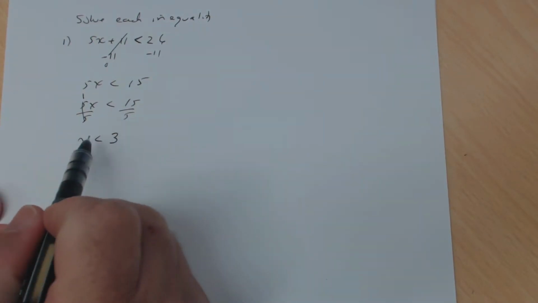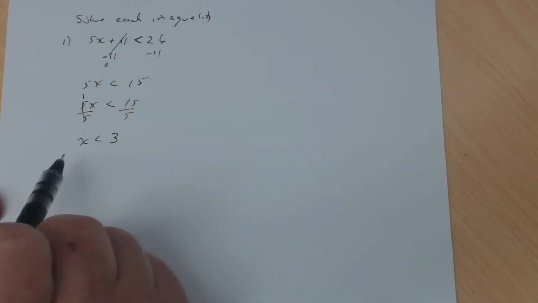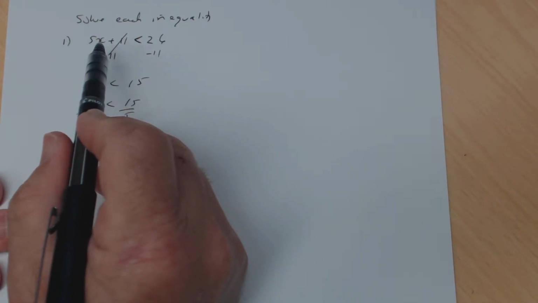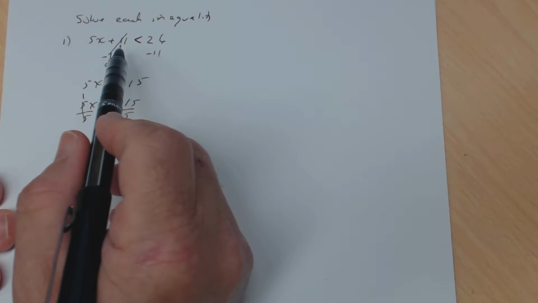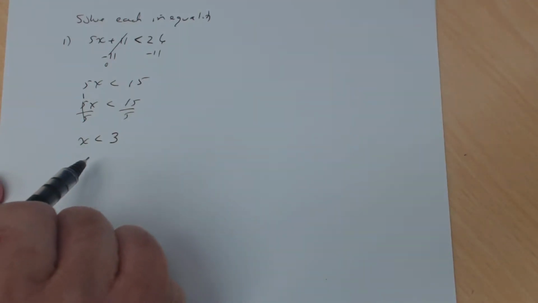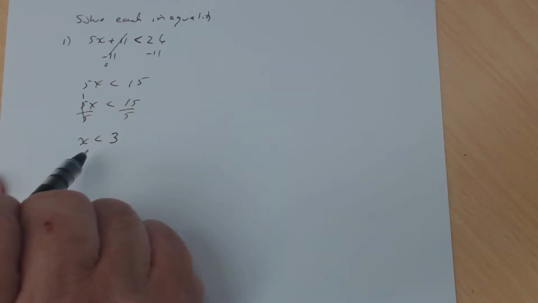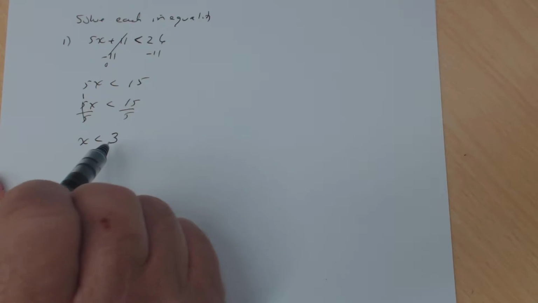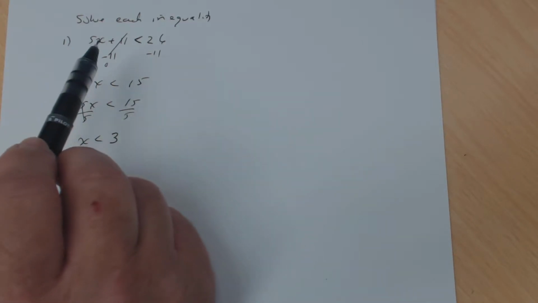I mean, you can check this. Let's say 2. 2 is less than 3. Let's see if 2 works. 5 times 2 is 10. 10 plus 11 is 21. And 21 is less than 26. Let's check. I'm going to use integers. I'm not going to use decimals. But any decimal would work as long as it's less than 3.